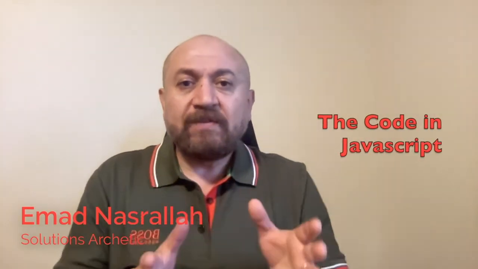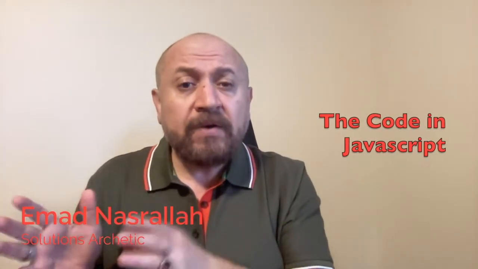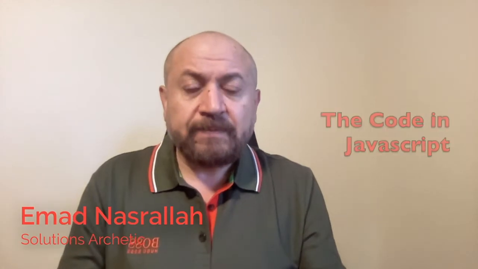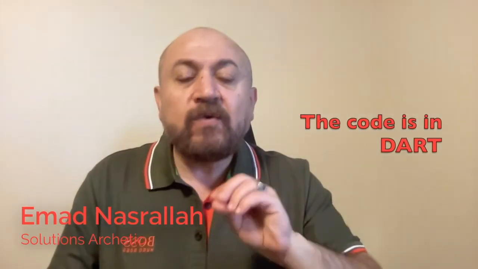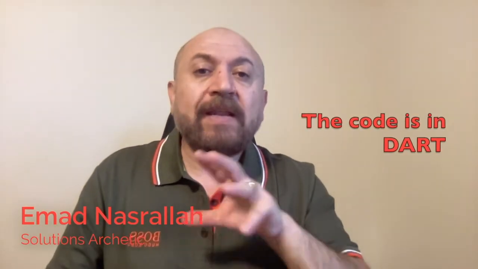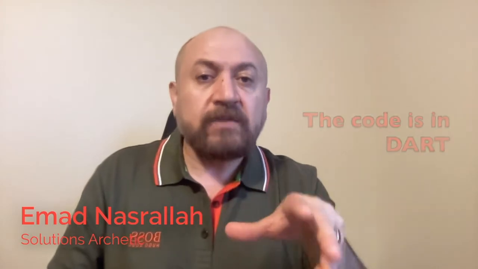And it uses JavaScript as coding. So the code is JavaScript. The framework is React Native. Flutter is a product of Google. And the code here is written in Dart. Dart is a language especially for Flutter. So the language is Dart, and the framework is Flutter.